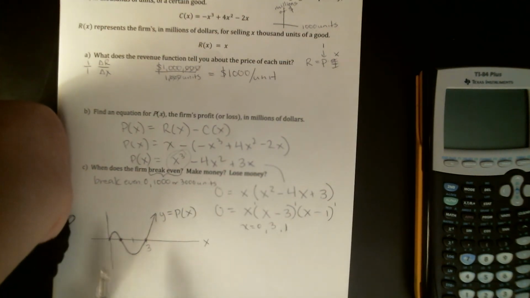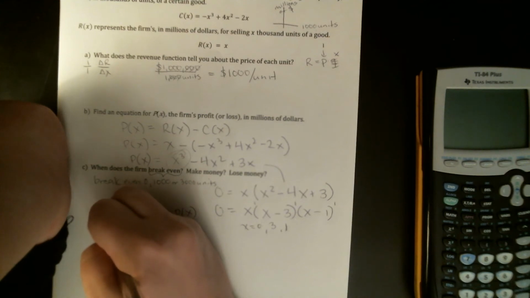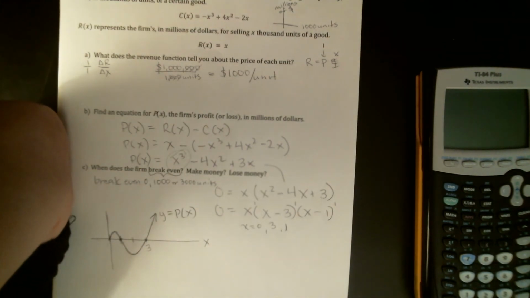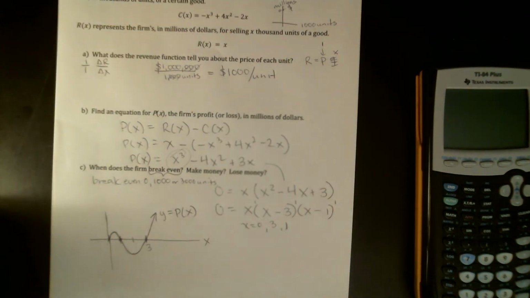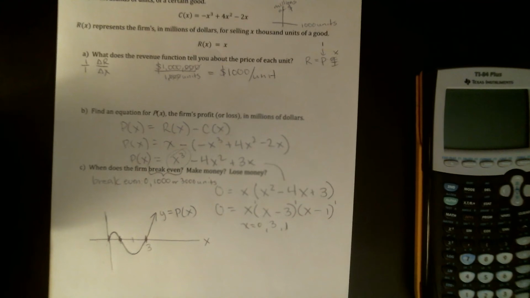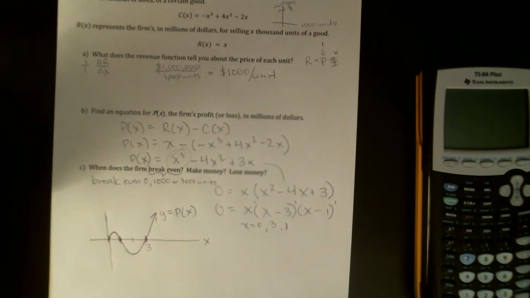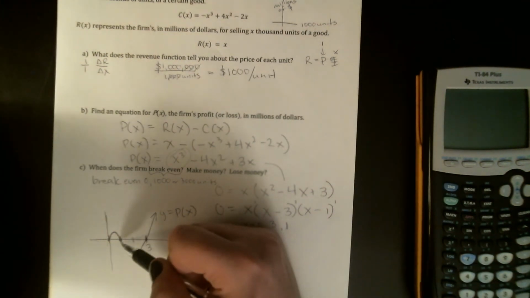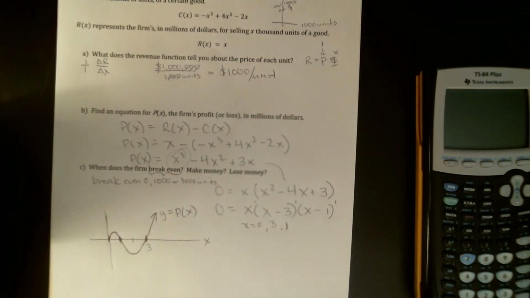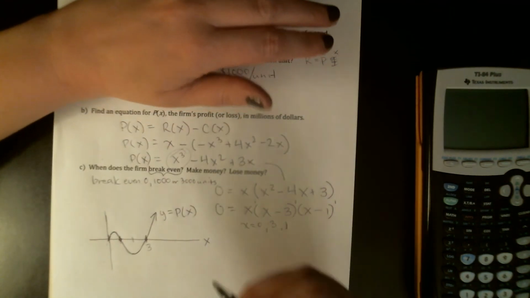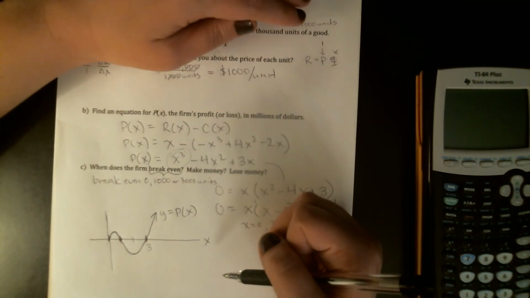So I've already found the break-even points here, here, and here when profit is 0. So anywhere between 0 and 1,000 units, I'm making a profit. And also anywhere after 3,000 units, I'm making a profit. Anywhere between 1,000 and 3,000 units, I have a loss. I don't know why this might be. Maybe at this point they had to buy a bunch of something, space or equipment to make more, and so they're losing money, whatever it is. But I'm just looking for you to interpret the graph here.